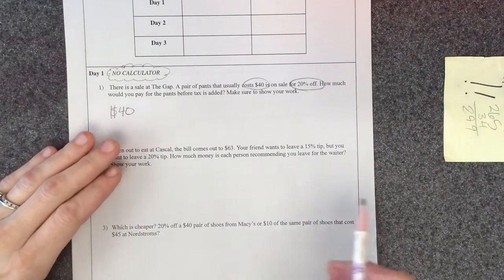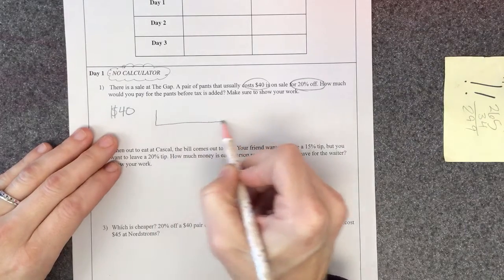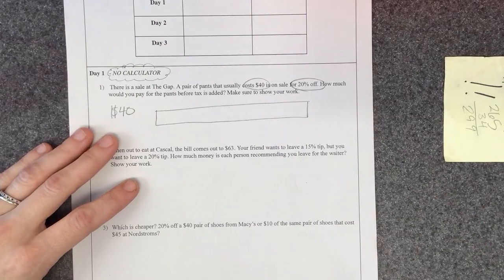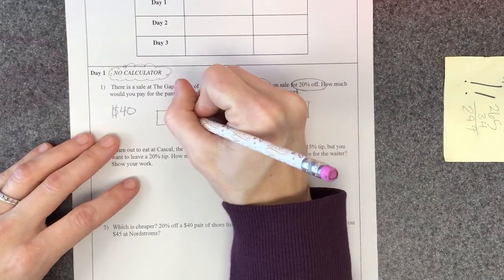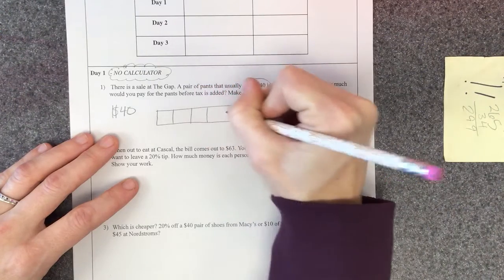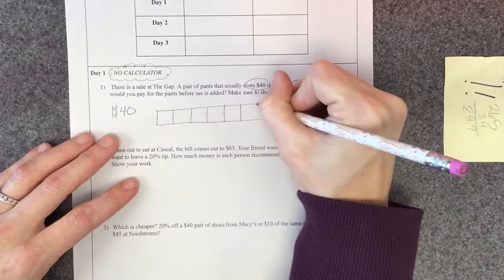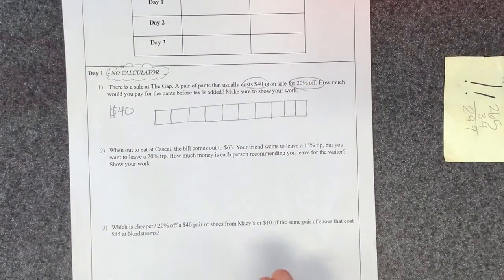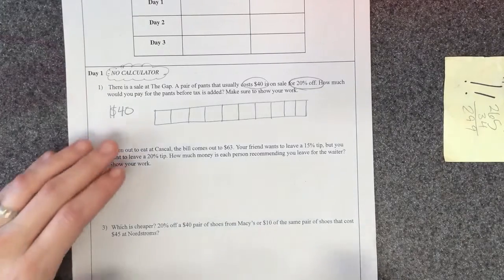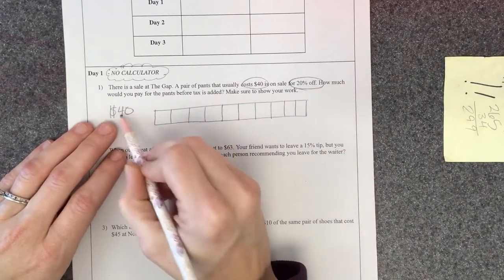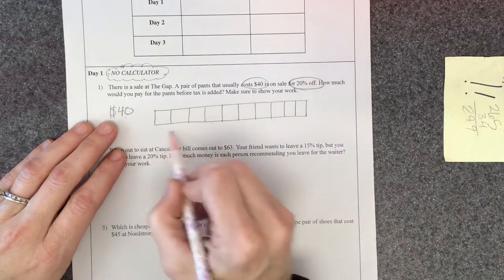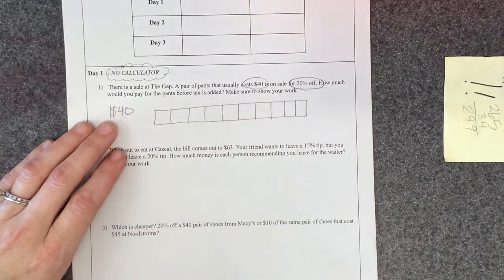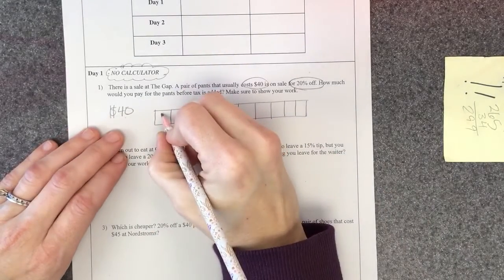Okay, so first, when we want to talk about percents, everybody draw this long rectangle, otherwise known as a tape diagram, with 10 boxes. 1, 2, 3, 4, 5, 6, 7, 8, 9, 10. All right. Each box represents 10%, okay? Now, if this whole thing equals $40 and we want to divide it evenly into 10 boxes, what is 40 divided by 10? 4. So we're going to count by 4s in each box.